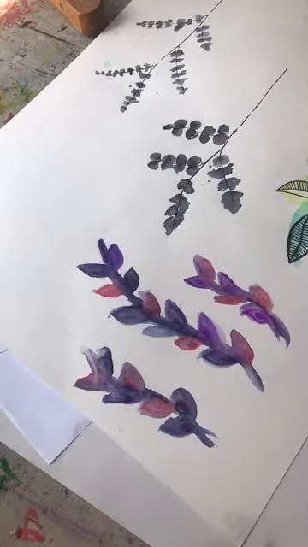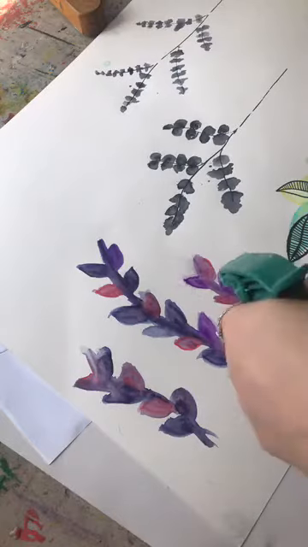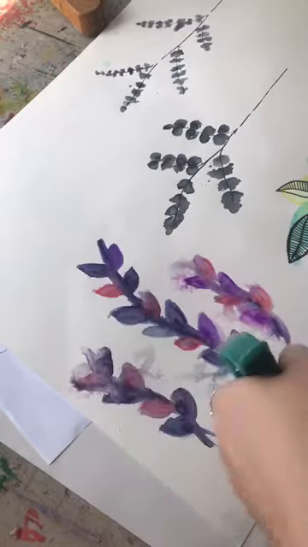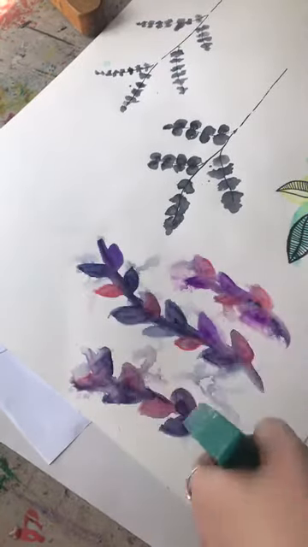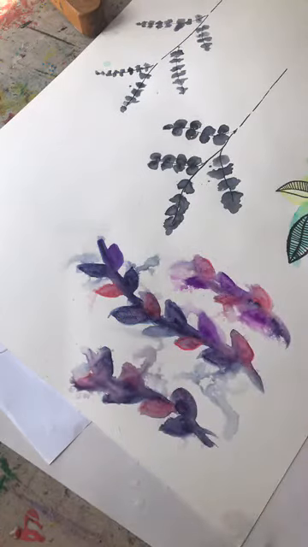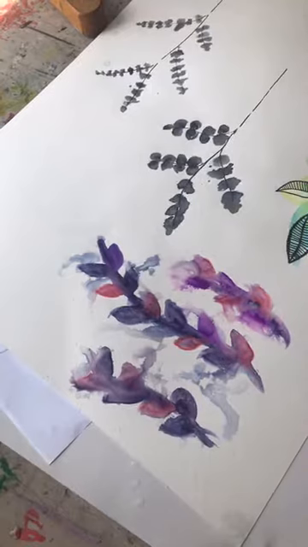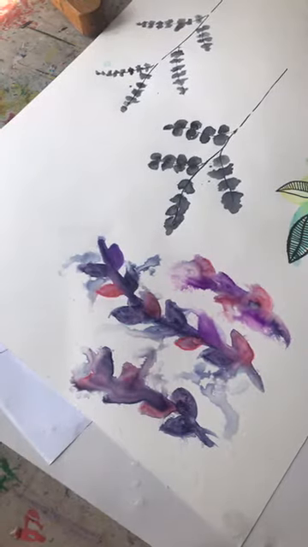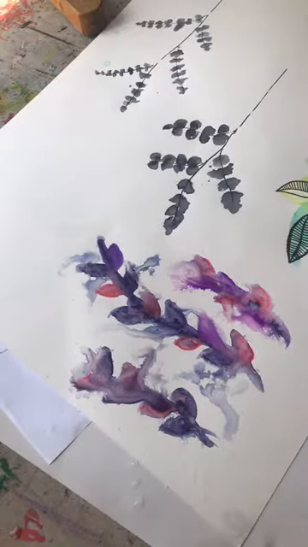And in fact I might just go in with my spray bottle, just give that a little bit more run. Of course, one way of making these things dry a little bit faster is to use a hairdryer, so I'm just going to do that briefly now.